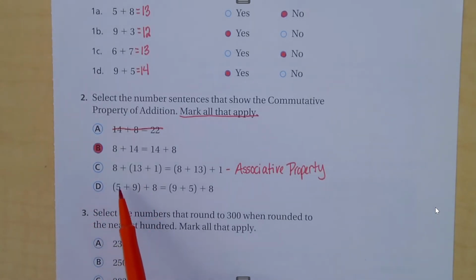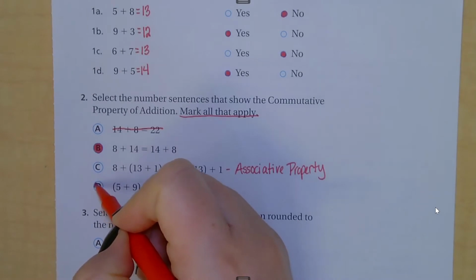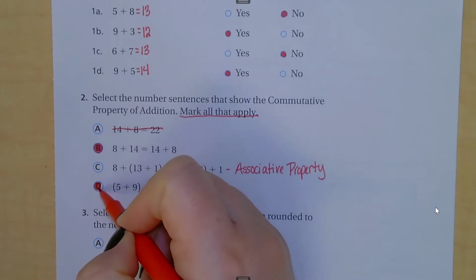Look at D. 5 plus 9 plus 8. 9 plus 5 plus 8. Did the order change? 5, 9, 8, 9, 5, 8. Yes, it did. This is showing us that the order doesn't matter. It's the commutative property.